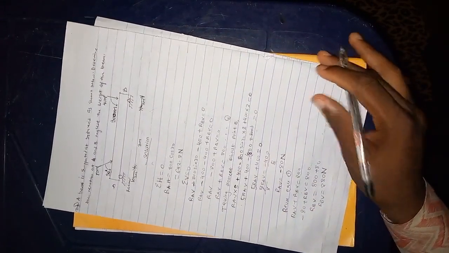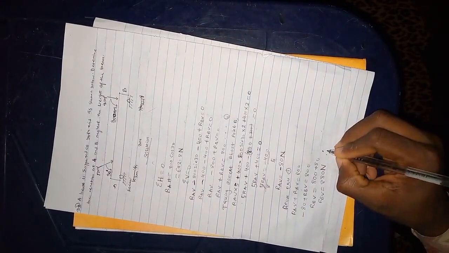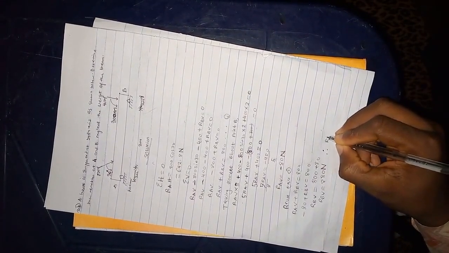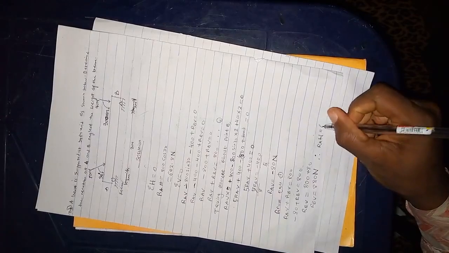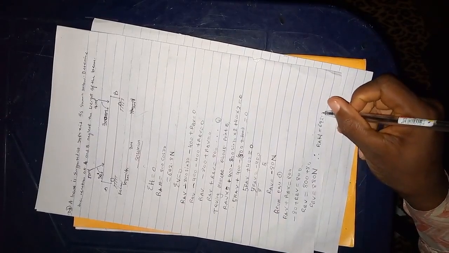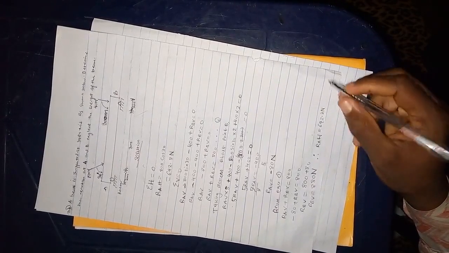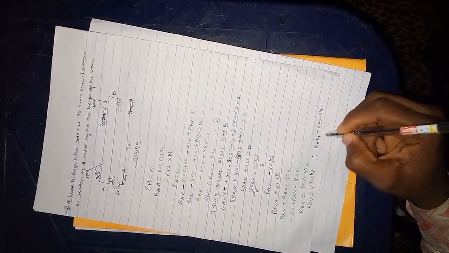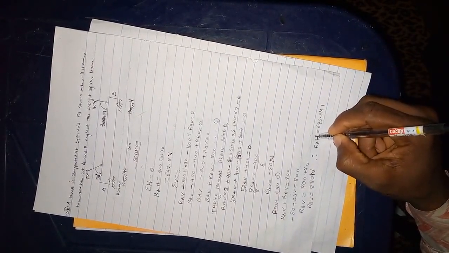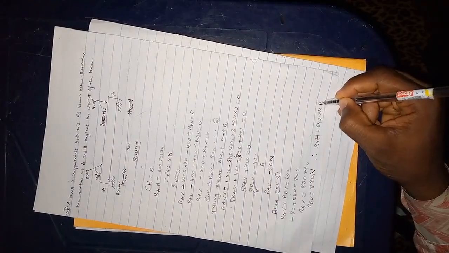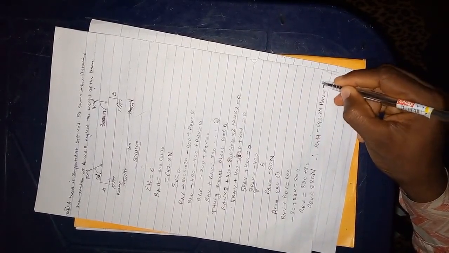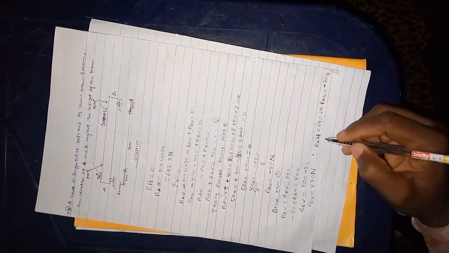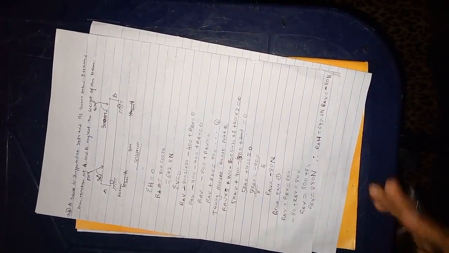Therefore we have my RA horizontal to be 692.8 Newton, and that's my RH horizontal. And my RA vertical will be minus 80 Newton. And my RBV is here. This is my final answer for this.